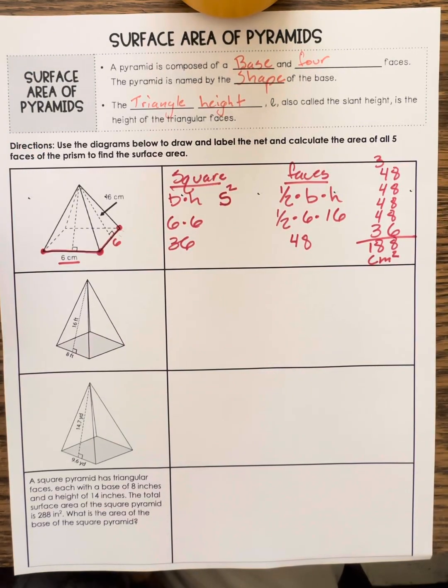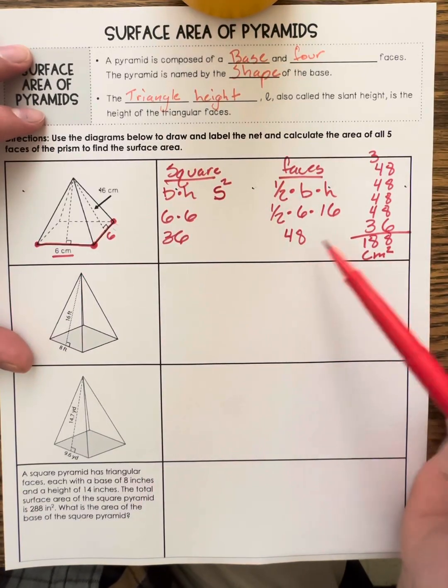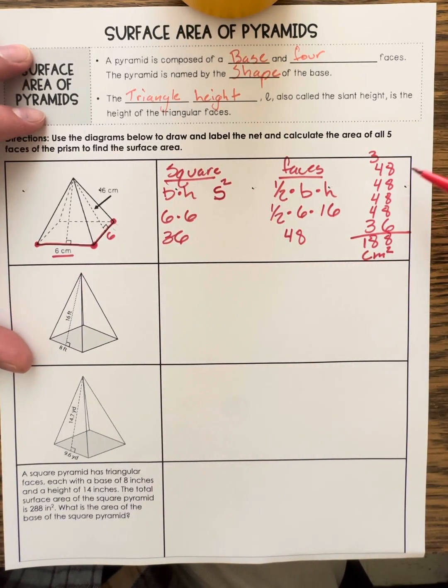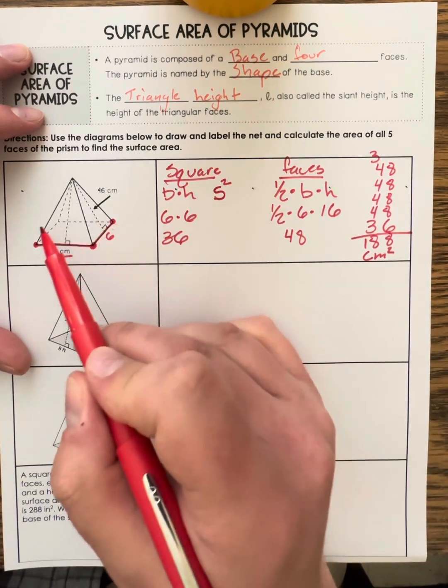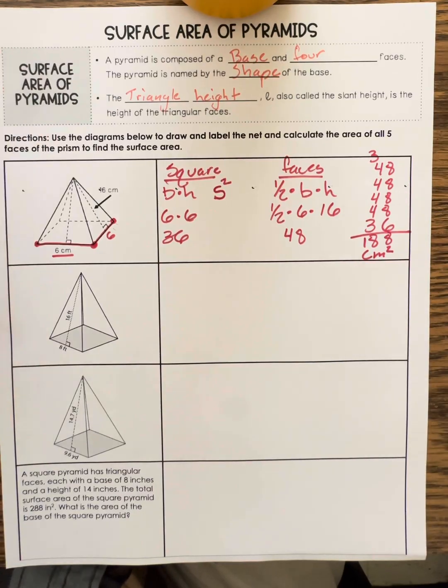Centimeters squared. I found the area of my base, area of one face. When I add everything up, I have 1, 2, 3, 4 faces for the 4 triangles going around my pyramid. And then I'd add 36 for my base.